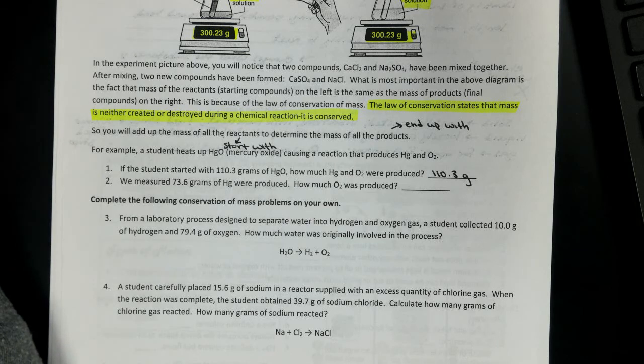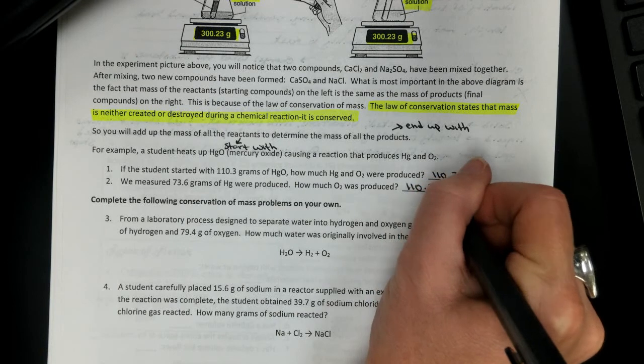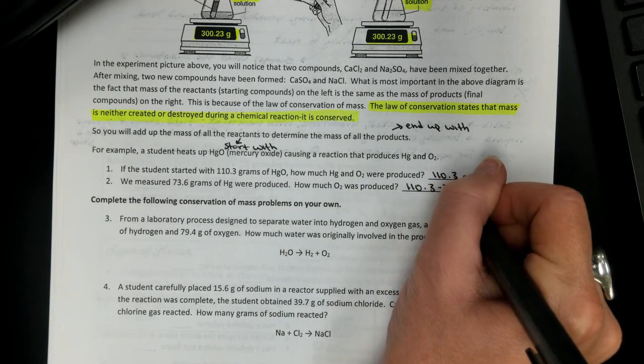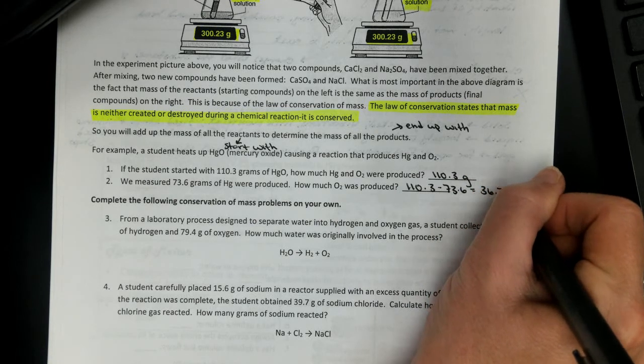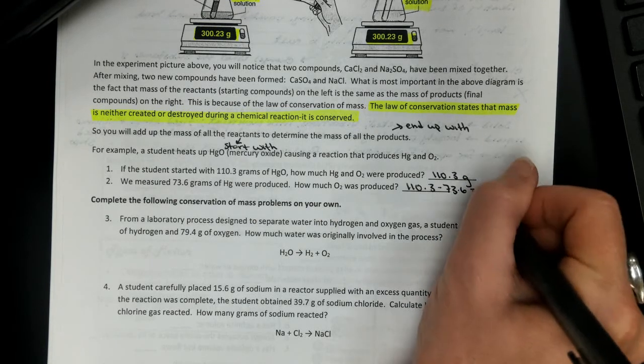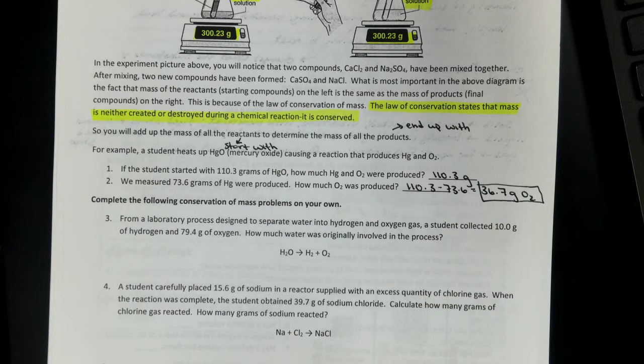Well, we're going to take our 110.3 and subtract 73.6. So let me write this down. 110.3 minus 73.6, and that's going to give us 36.7 grams of O2. Okay? And that's all we have to do for the law of conservation of mass.